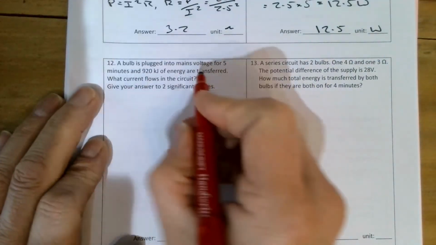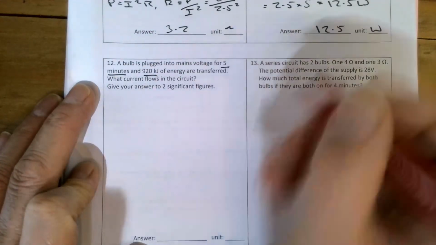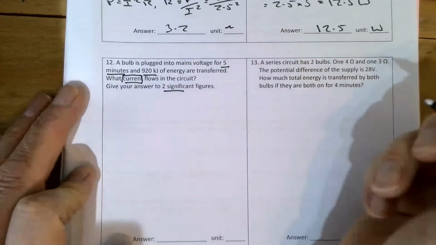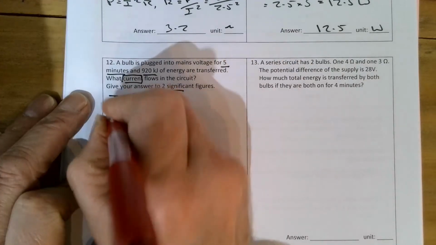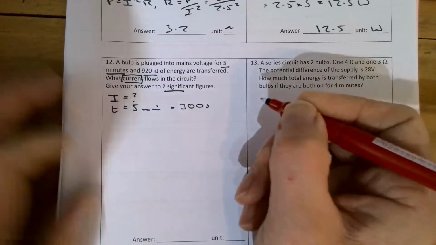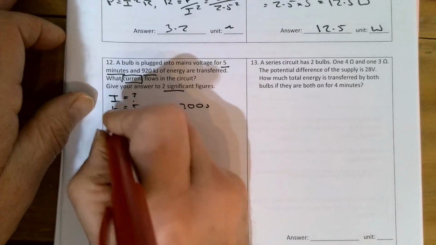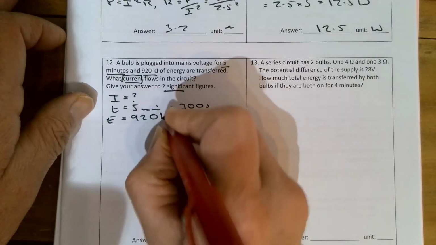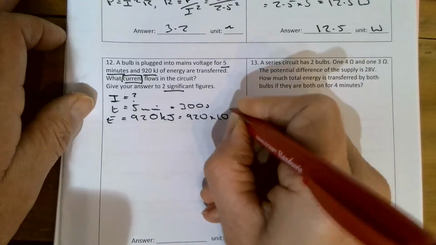A bulb is plugged into mains voltage for 5 minutes. So question number 12. 920 kilojoules of energy is transferred. What current flows through the circuit, to two significant figures? So current, I don't know. I've got 5 minutes, so time is equal to 5 minutes, which is equal to 300 seconds. And I'm told that energy E is equal to 920 kilojoules, which is equal to 920 times 10 to the 3.